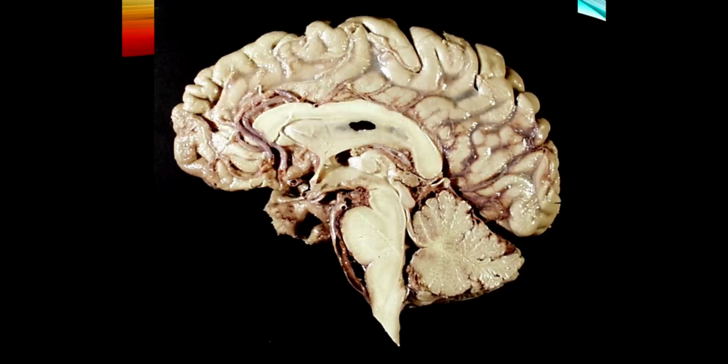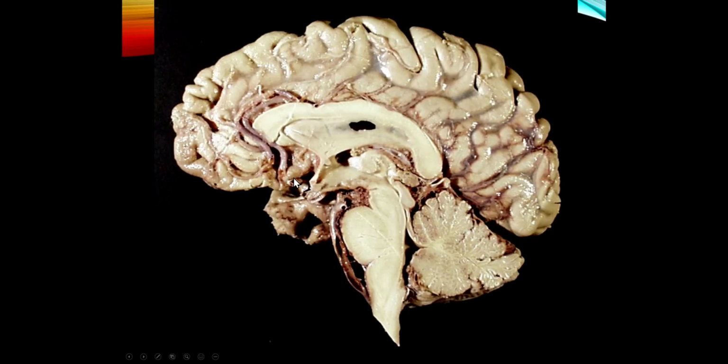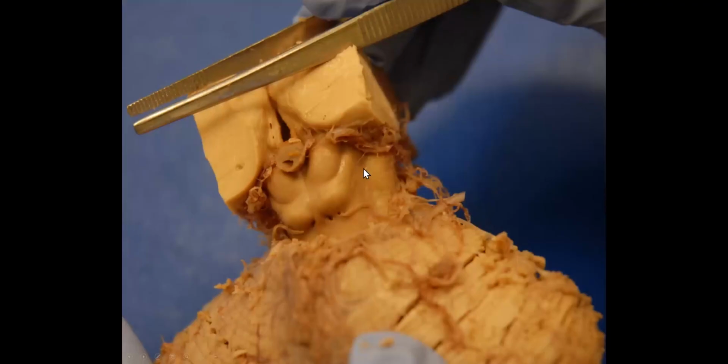Now we can do a cut like this to expose the dorsal part of the midbrain. There we can see a superior colliculus and an inferior colliculus. Notice there's something sitting right on top of the superior colliculus, and that is the pineal gland. What is just above the superior colliculus? Here's the thalamus. What is a midline space that you associate with the thalamus? This has to be the third ventricle.